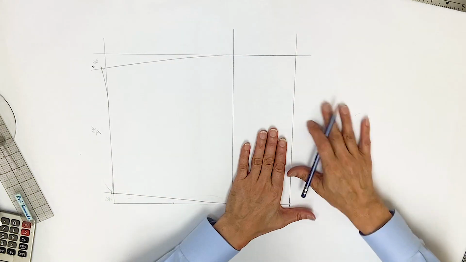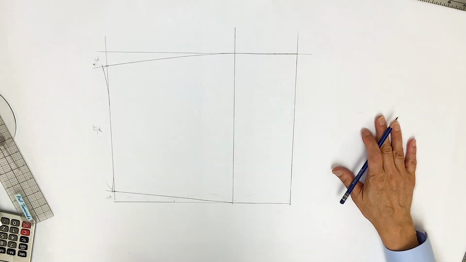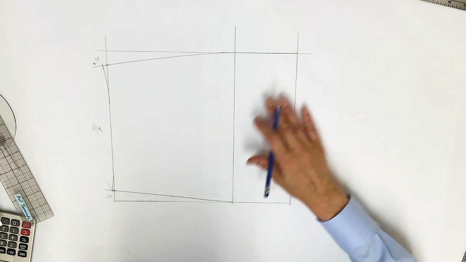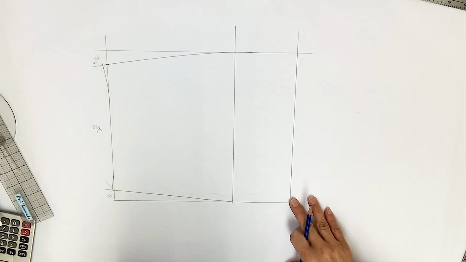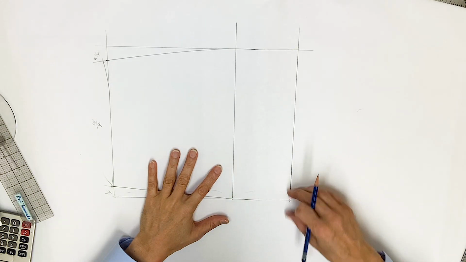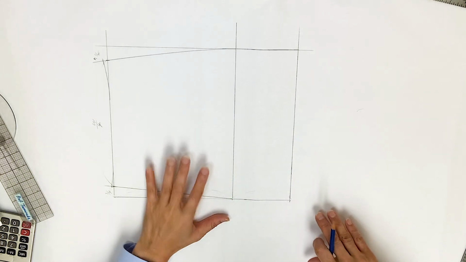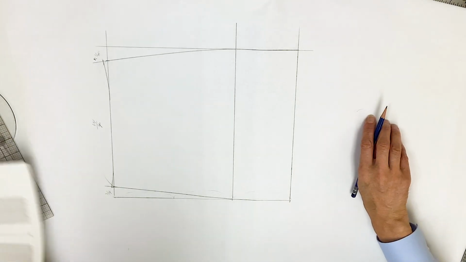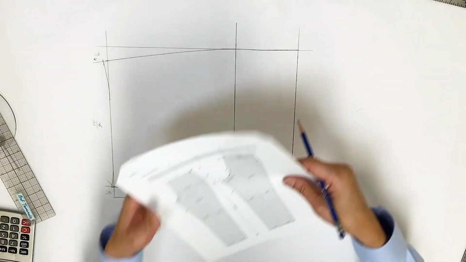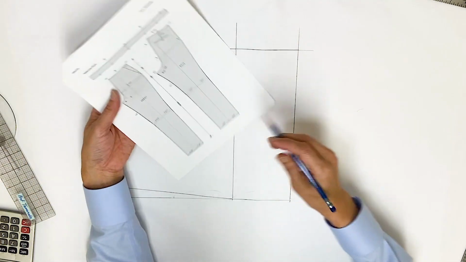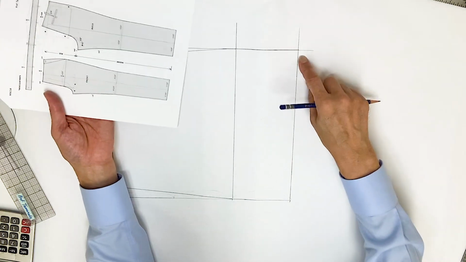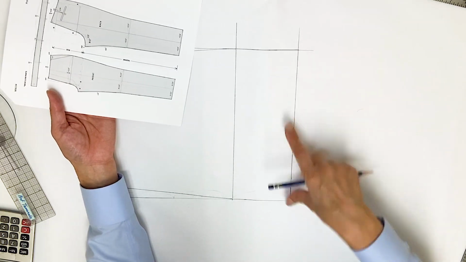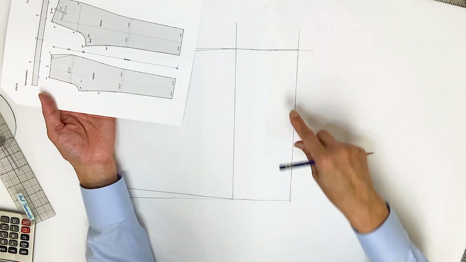Let's move on to the crotch area. So the difference between skirt and pants is the crotch extension. Okay, so how much do you extend? Okay, so that's the next topic here. So the amount is you're going to divide this. Okay, divide this section into 4.